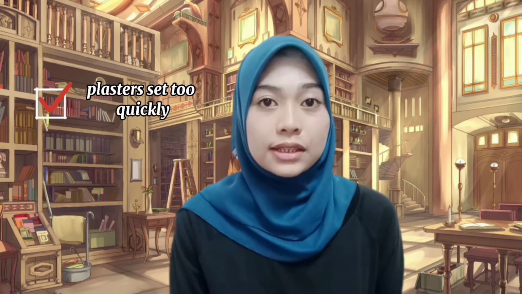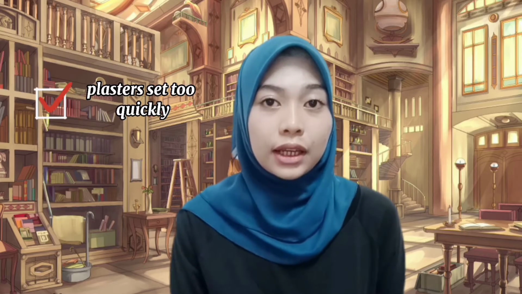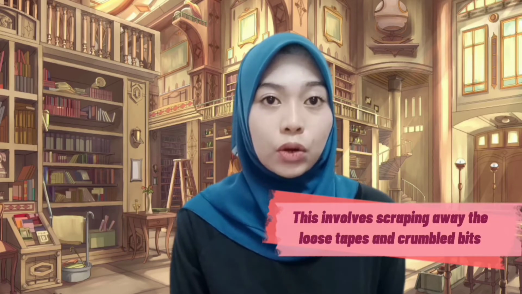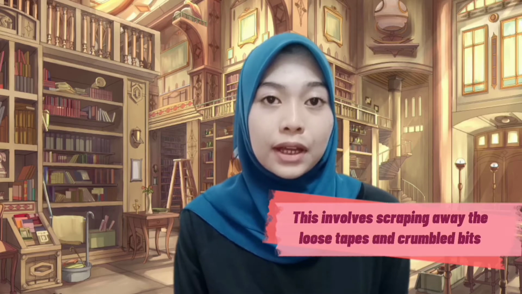So the causes of the defect are plaster that sets too quickly and is not durable, foundation damage, and faulty taping of drywalls. The remedial action for the defect is to retape the joint. This involves scraping away the loose tape and crumbled bits of drywall mud, sanding the surface smooth, and then filling the crack with drywall compound and applying new tape.